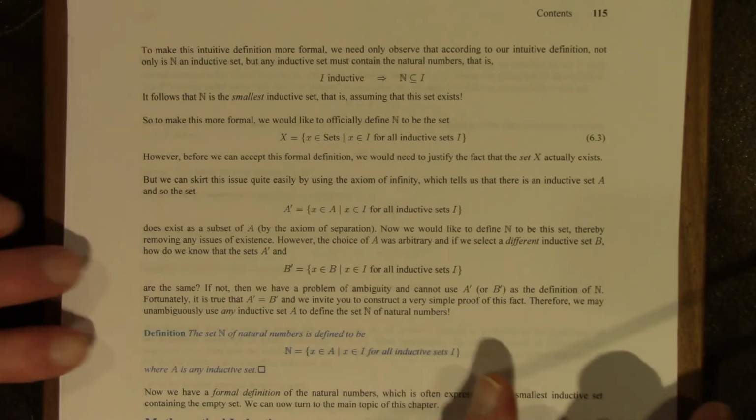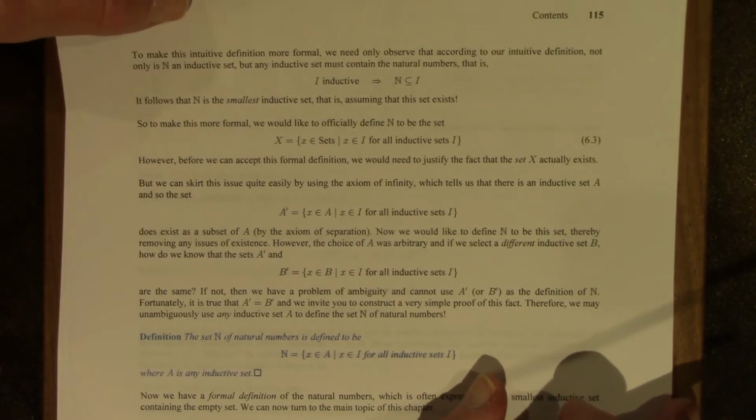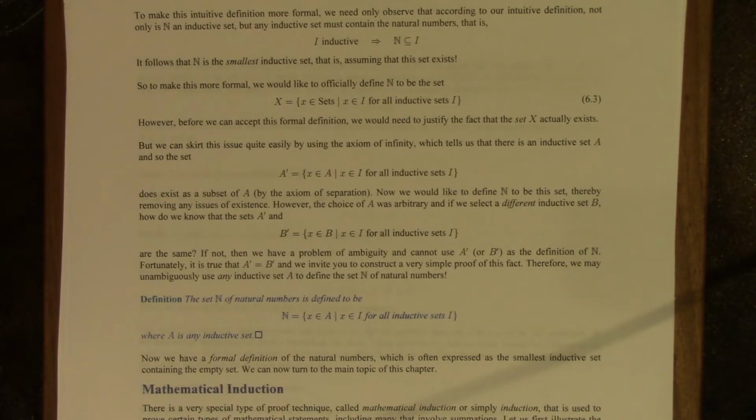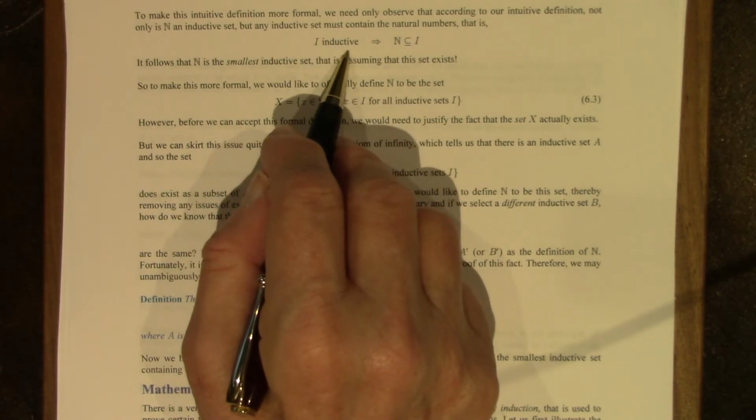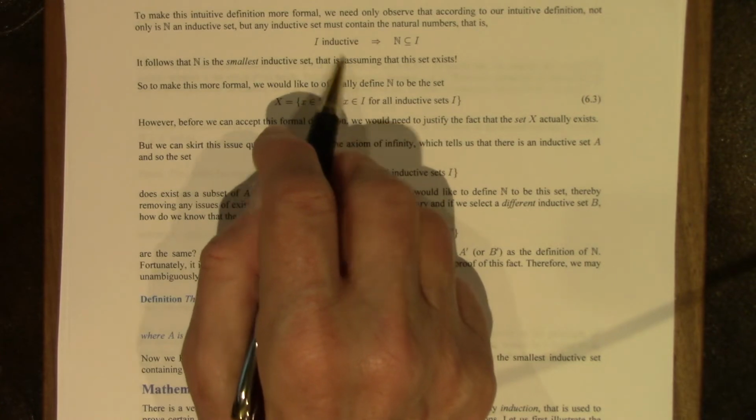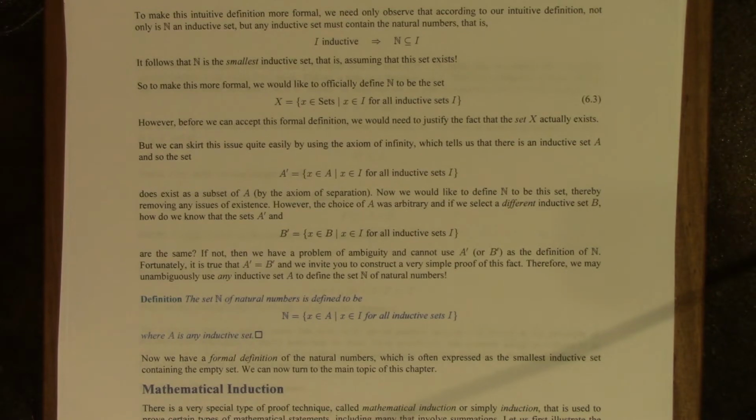Now, how do we make this intuitive definition more formal? All we need to do is to observe that according to our intuitive definition, not only is N an inductive set, if it contains little n, it contains the successor of little n, and it contains the empty set, but any inductive set must contain the natural numbers. If I is inductive, then I contains the empty set as an element. You know, the word contain can mean sometimes subset as well as element, so I have to be careful. We're talking here about element. The empty set's a subset of every set, so there would be no point in even bothering to say that in the definition of inductive.